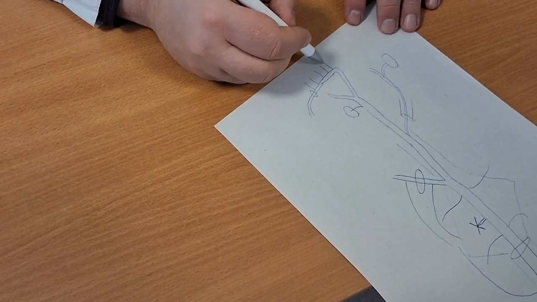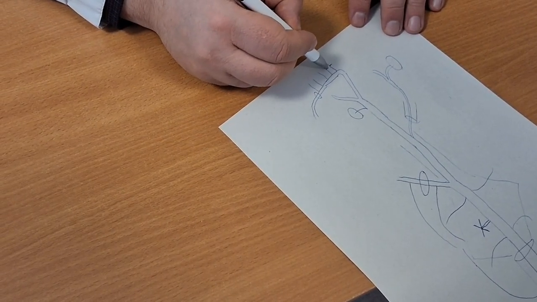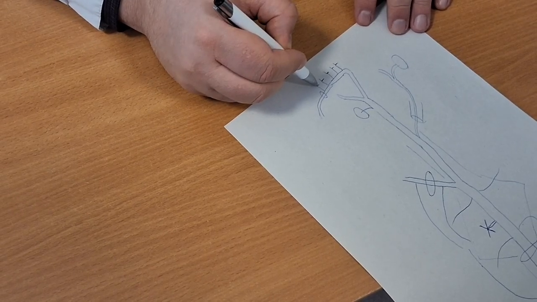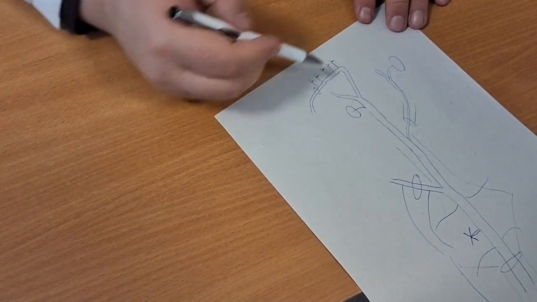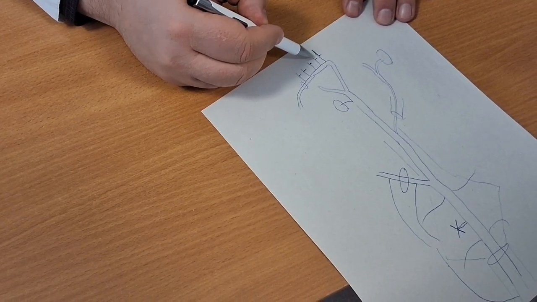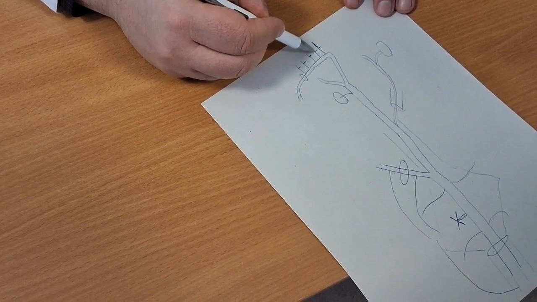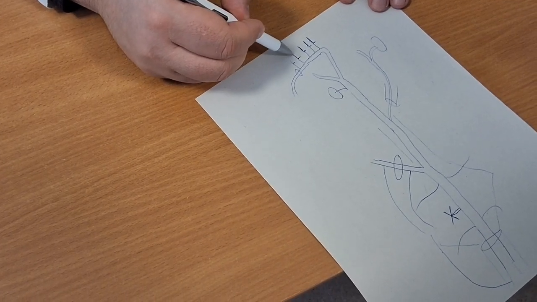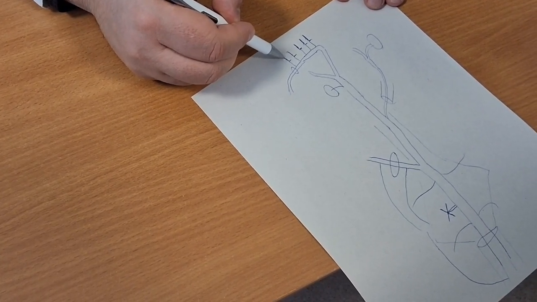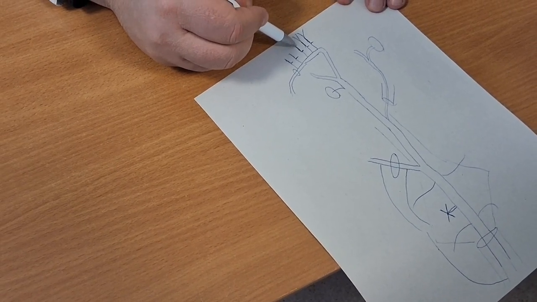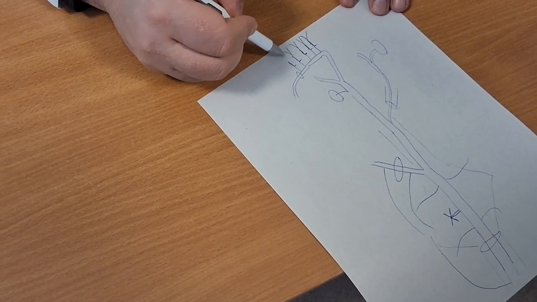This plantar metatarsal gives arteria perforantes, which goes to dorsal metatarsal. After that, they continue into common plantar digital arteries, arteria digitalis plantaris communis, and common plantar digital subdivides into proper plantar digital arteries.